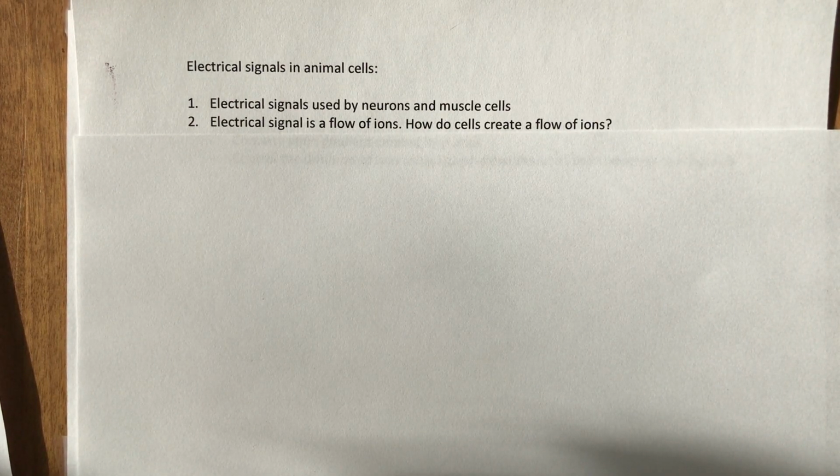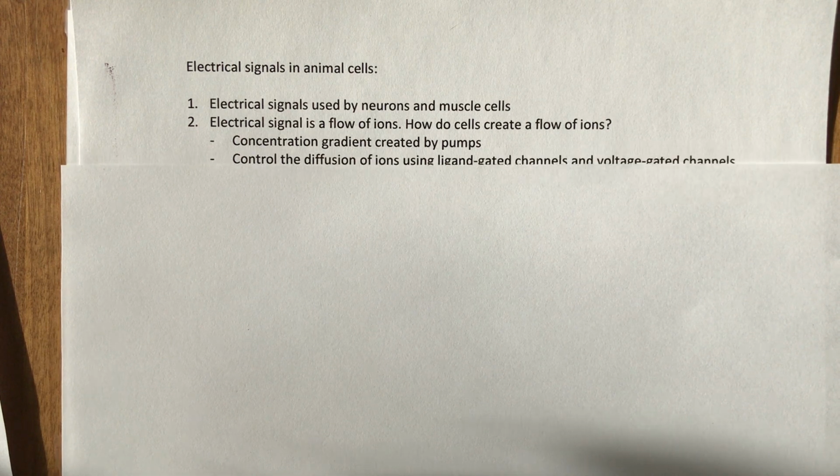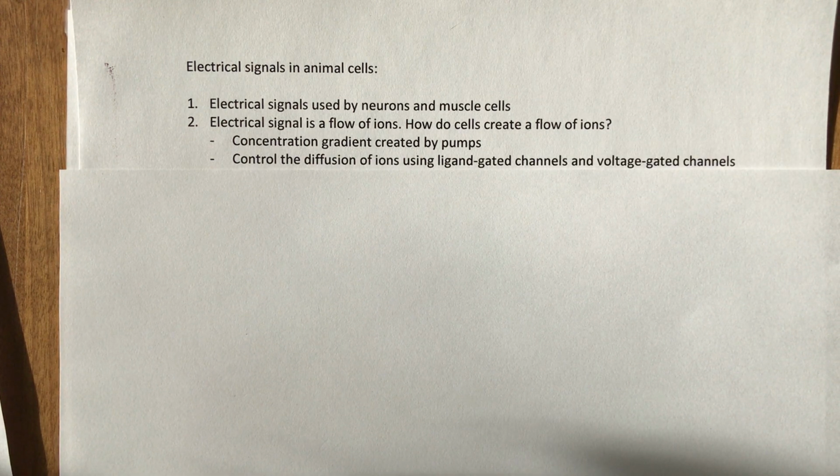Electrical signals are used by neurons and muscle cells in animals. An electrical signal is a flow of ions. But how do cells create a flow of ions? You need a concentration gradient that's created by a pump, and you need to control the diffusion of ions using ligand-gated channels and voltage-gated channels.